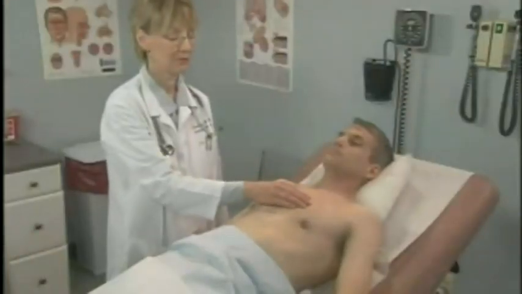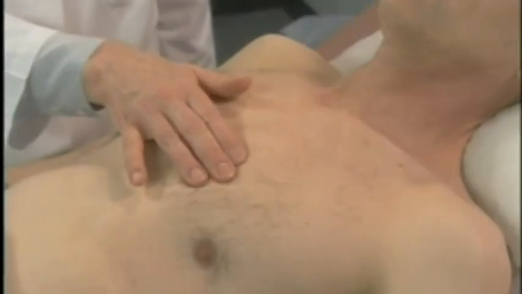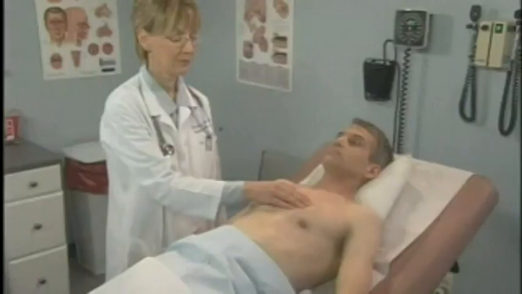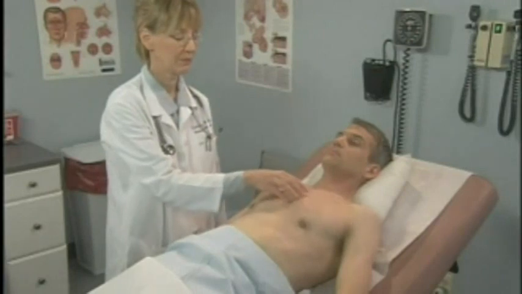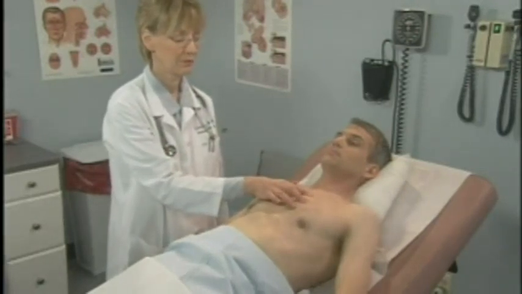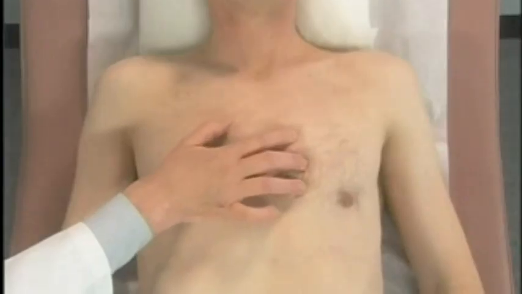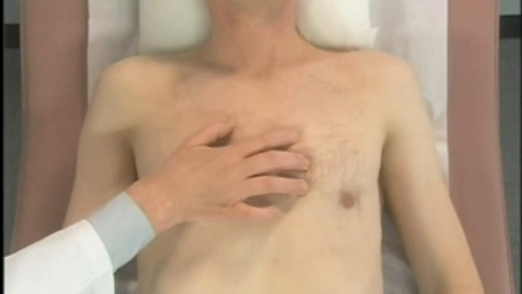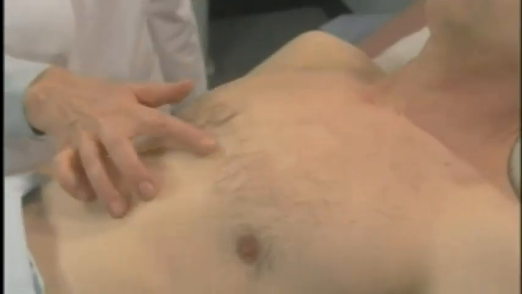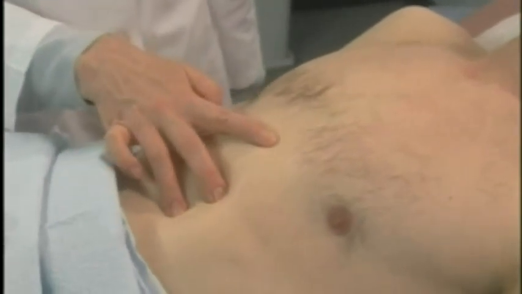Next, feel for a right ventricular impulse at the lower left sternal border and in the epigastric or subxiphoid area. While keeping one finger in the third interspace, place additional fingertips in the fourth and fifth interspaces. If the patient's chest has an increased anteroposterior diameter, palpate for the right ventricular impulse high in the epigastric area where it may be easier to feel.